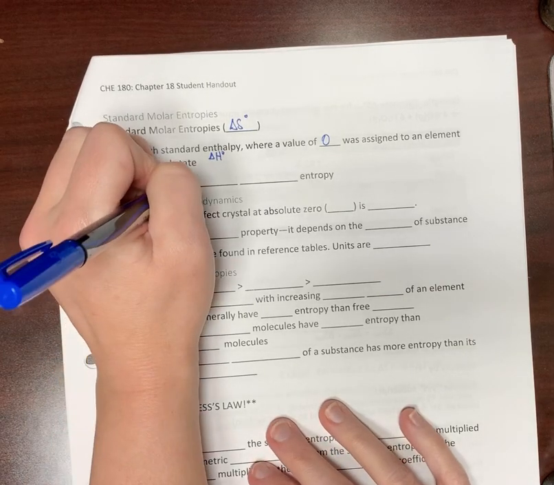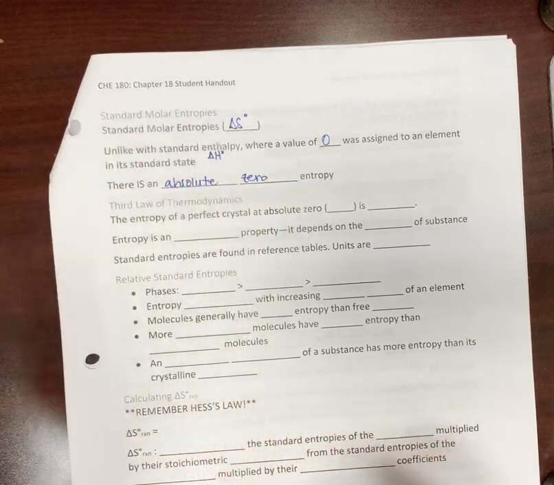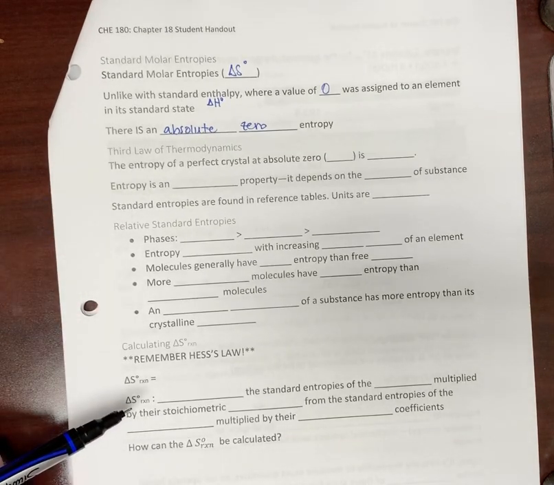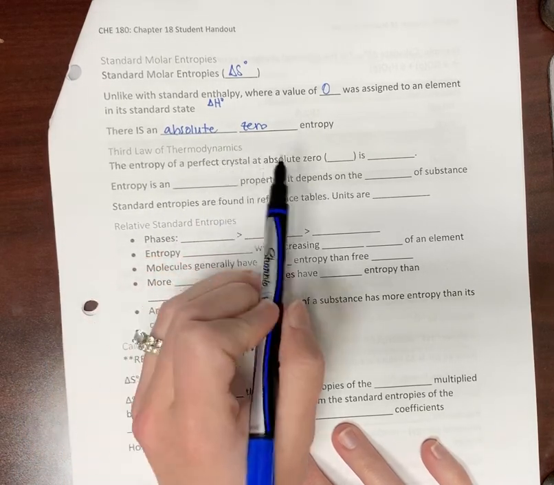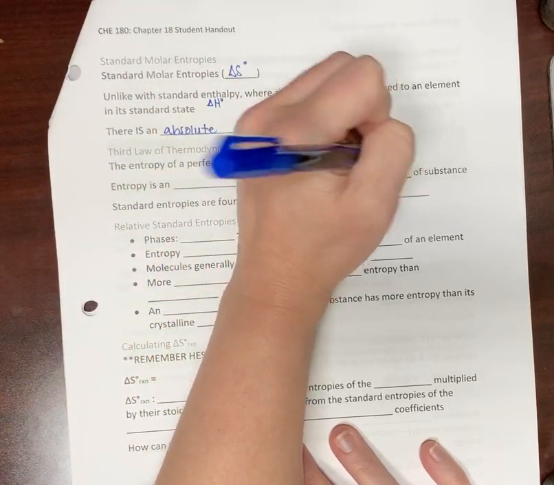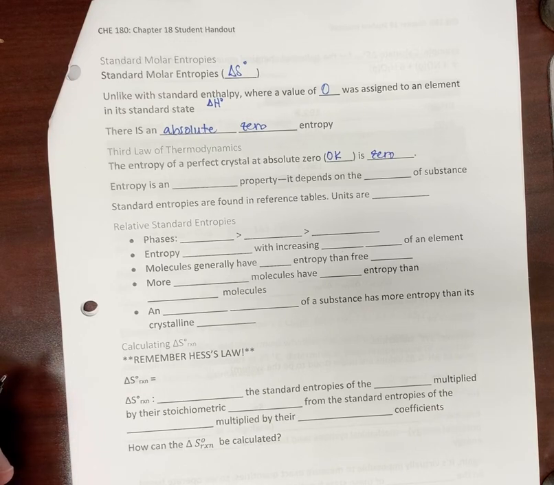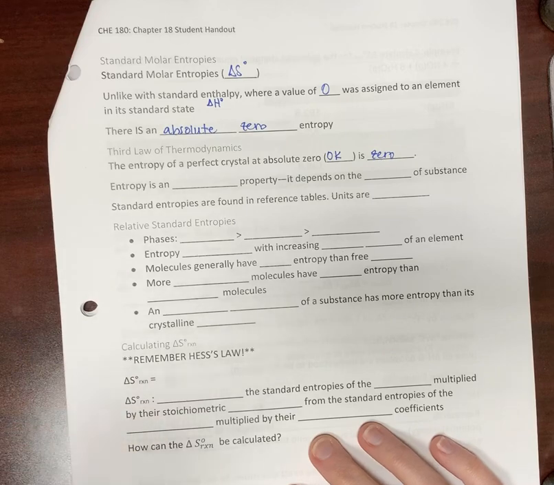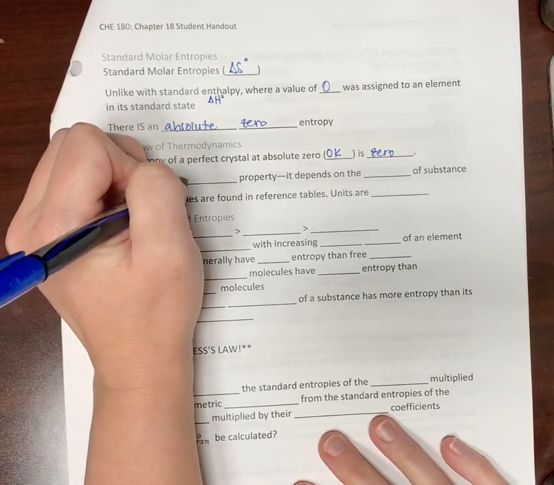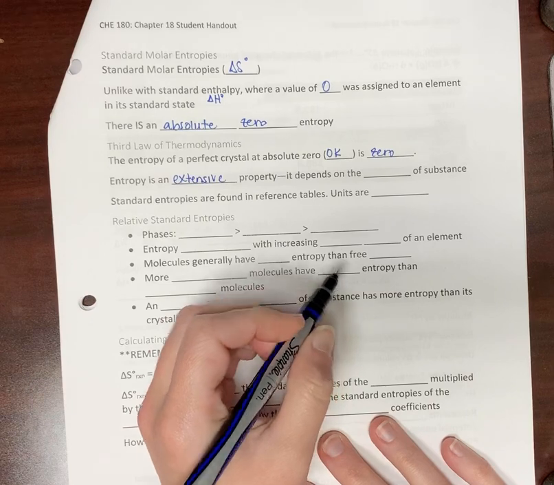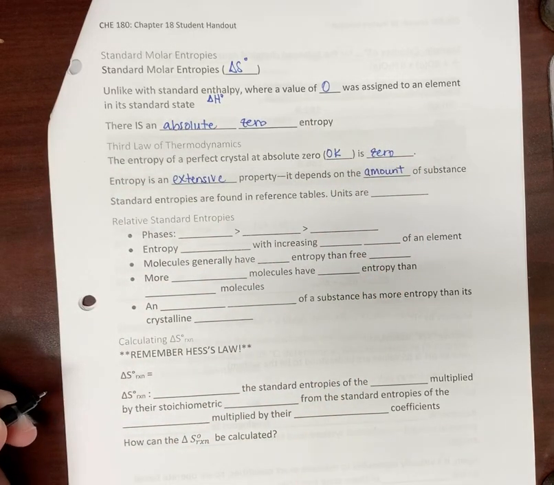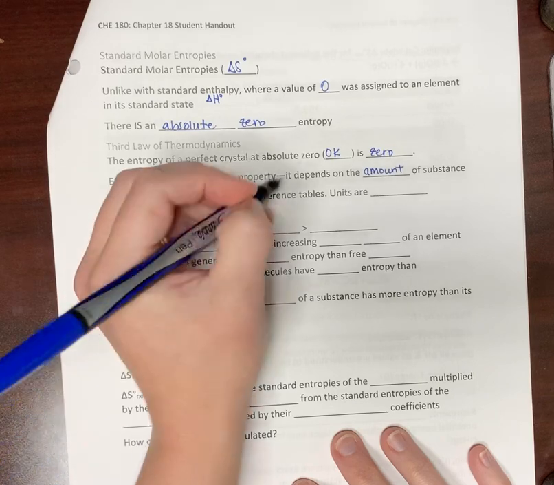However, there is an absolute zero entropy. That's a difference here. Which brings us to the third law of thermodynamics, which says the entropy of a perfect crystal at absolute zero, which is 0 Kelvin, is 0. There is absolute zero entropy. Entropy is also, as we said, a state function. How you get there doesn't matter, but it is an extensive property, which means it depends on the amount of substance there is.